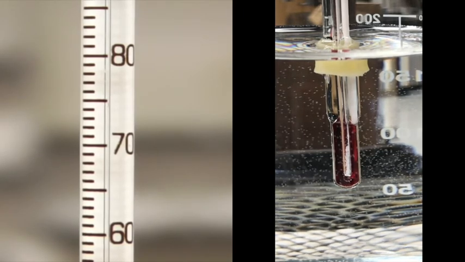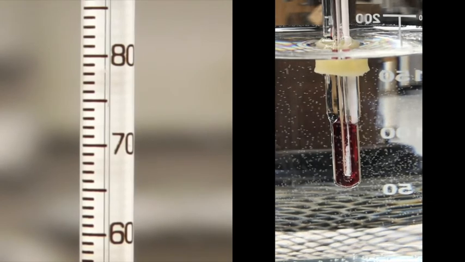Right, so we're running just below 50 right now, so we'll let it heat a little bit here, and then we will slow the heating down once we get up above 60. Alright, we're just going above 50 right now.